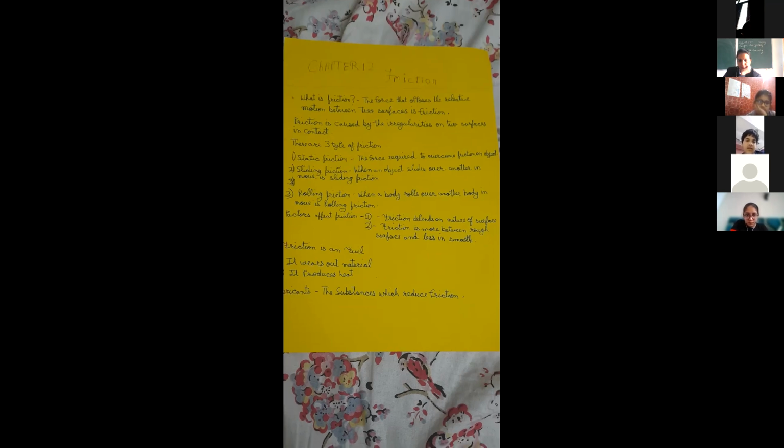Now I am going to tell you about some factors of friction. Factors that affect friction. Friction depends on the nature of surfaces. Friction is more between rough surfaces and less between smooth ones.